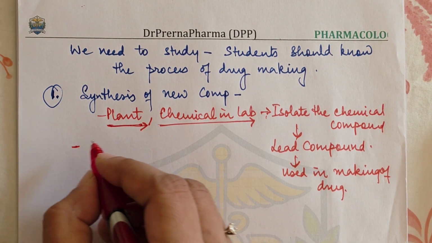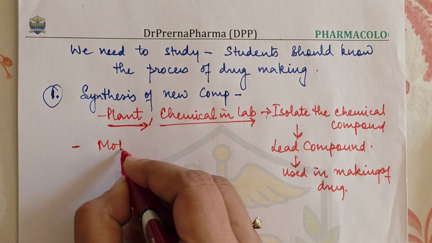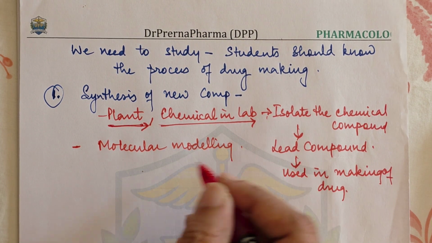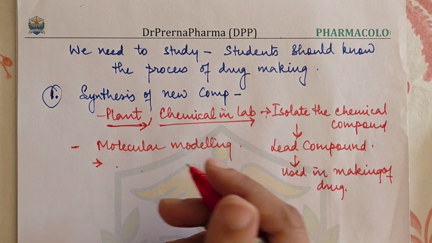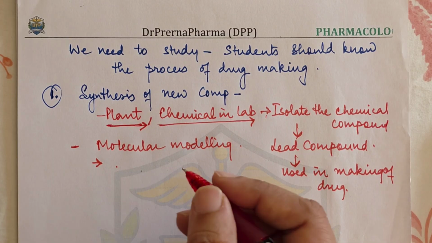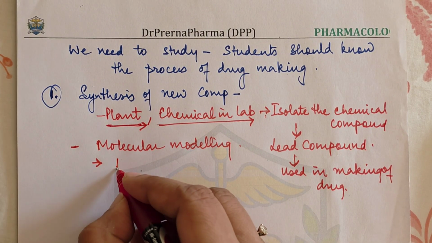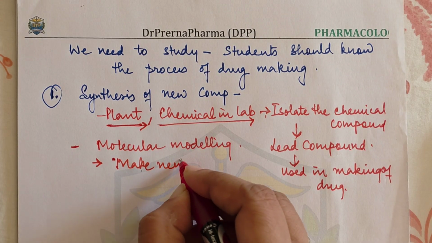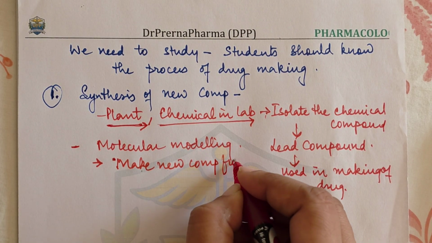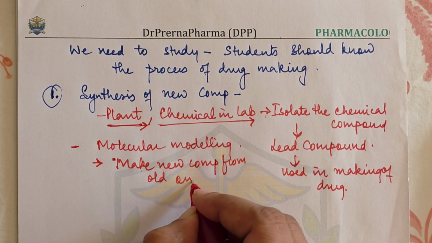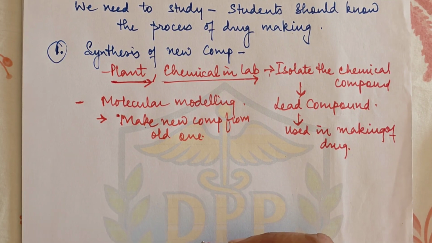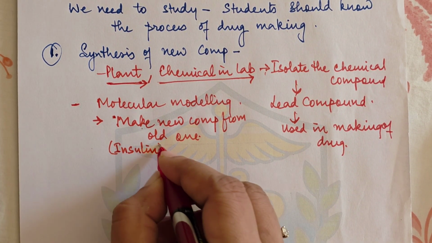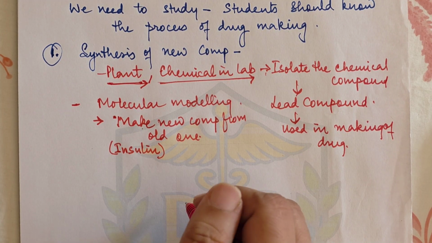Another way is that we can do molecular modeling. That means that we have got a lot of advances in protein chemistry, and computer aided elucidation has permitted designing of targeted compounds. So here we can make new compounds from the old one by doing some molecular modeling, like insulin. You see, when you study, the original insulin is modeled into various other types of insulins.